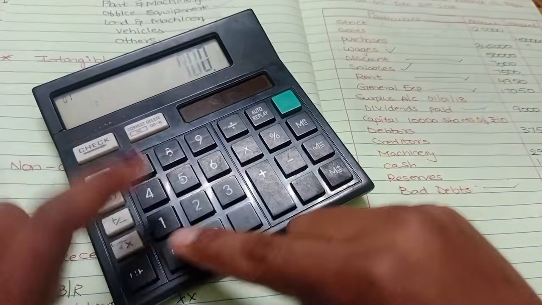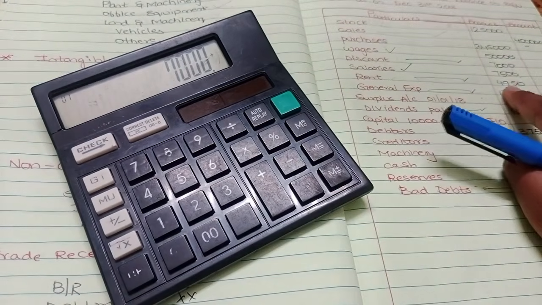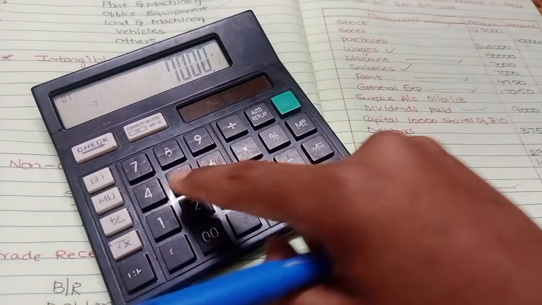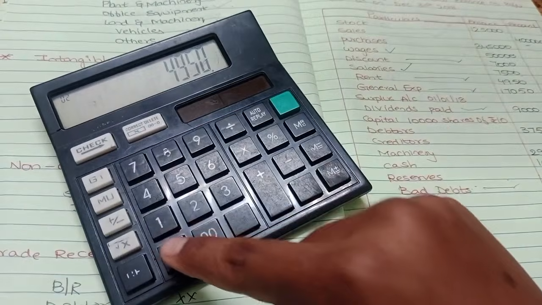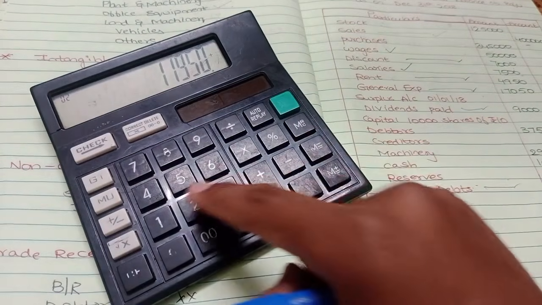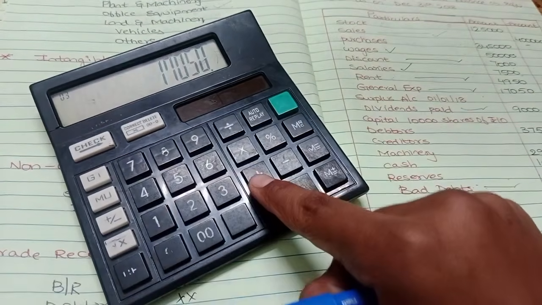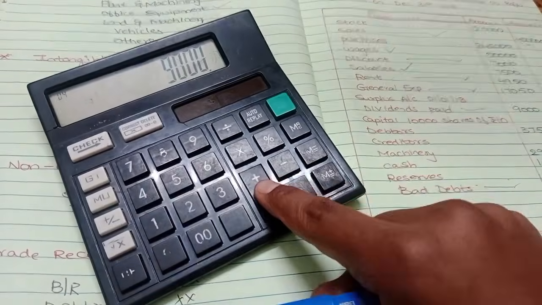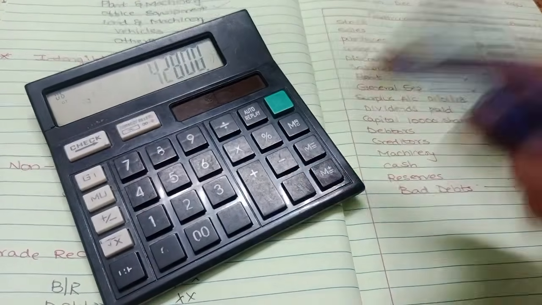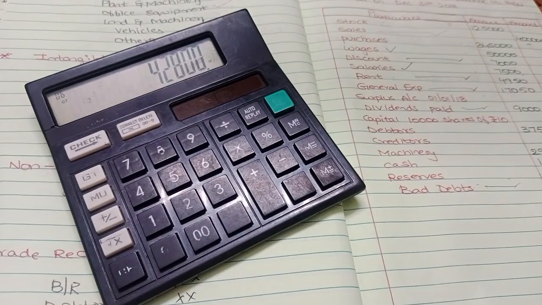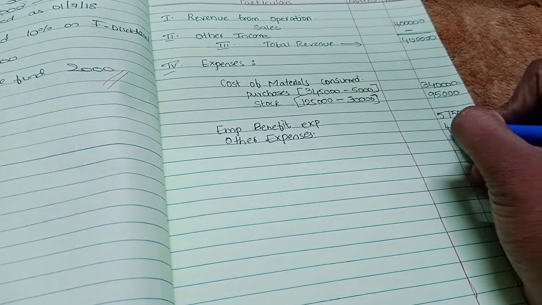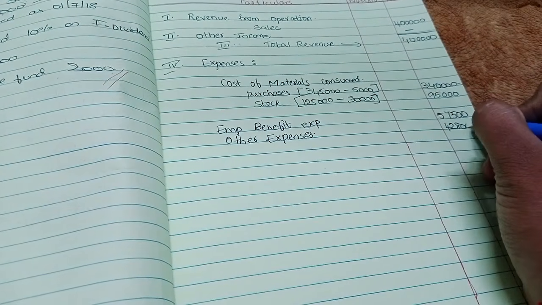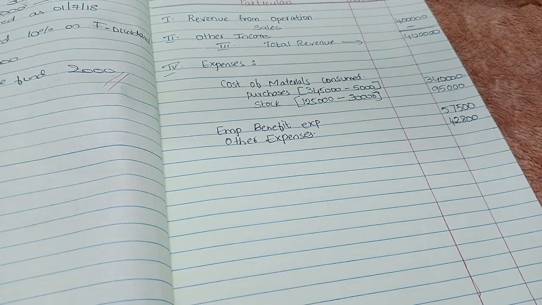7,000 plus 4,950 plus 17,050 plus 9,000 plus 4,800. What will we get as the answer? 42,800 other expenses. Okay, students, we will get this 42,800.